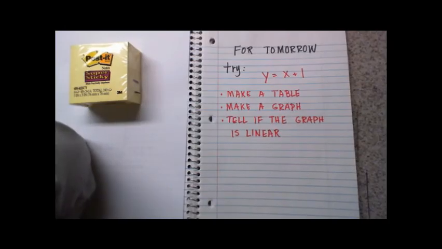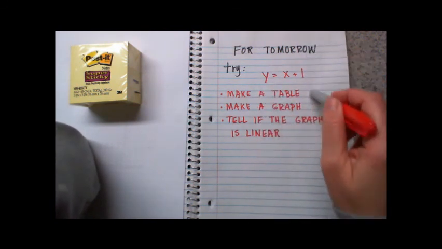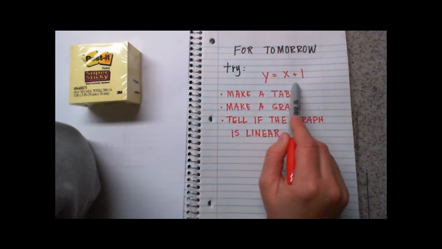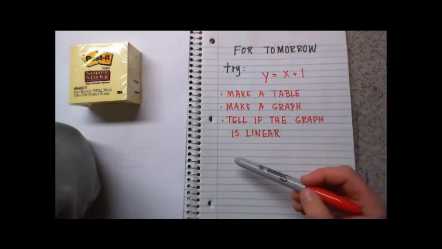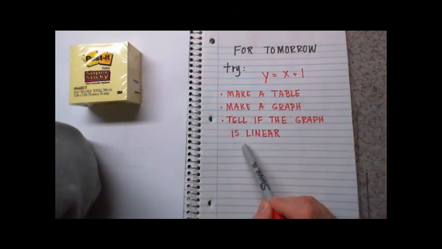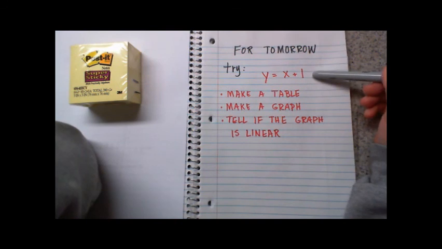Okay, let's wrap this up. So for tomorrow, I would like you to, in your notes here, write down the equation y equals x plus 1. I want you to make the table like we did, and the graph, and then I want you to connect the points and tell me if the graph is linear. So tell me whether or not this is a linear equation.